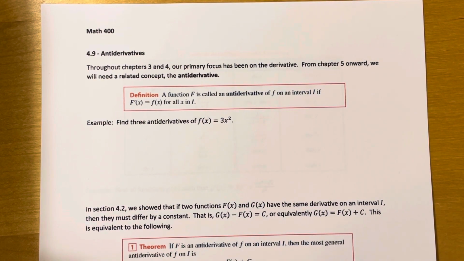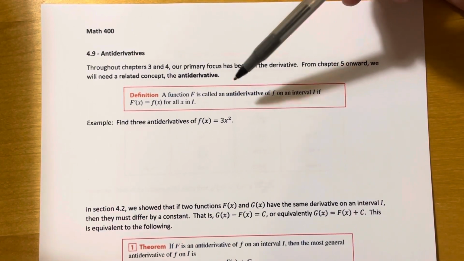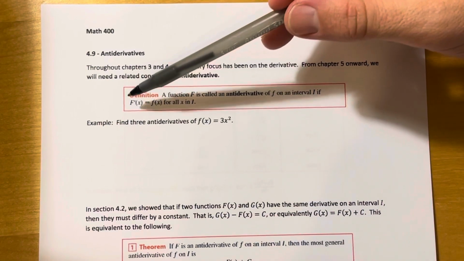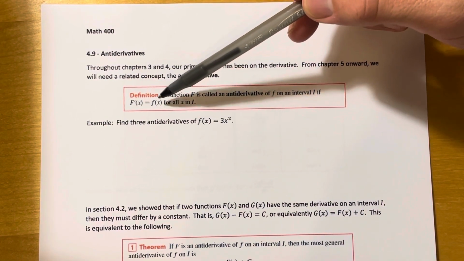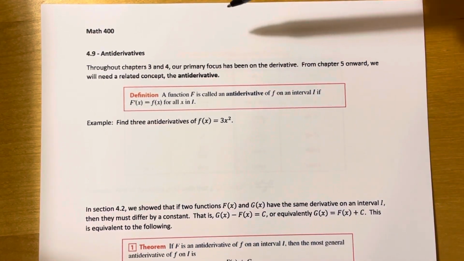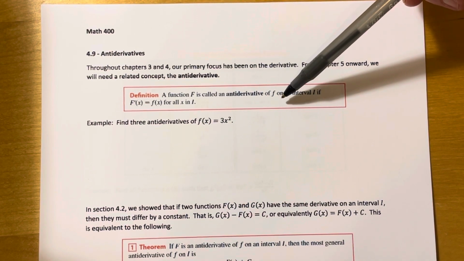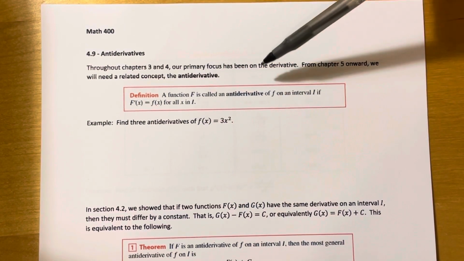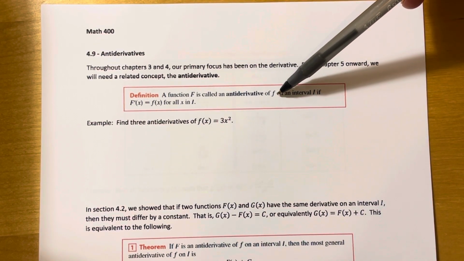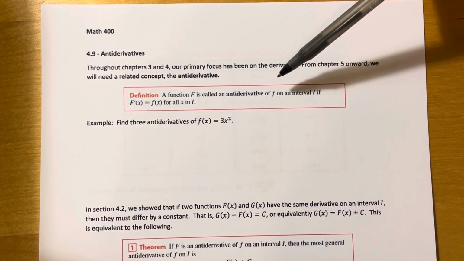But for a more accurate definition, let's talk about that here. So a function capital F is called an antiderivative of lowercase f on some interval I if big F prime of x is equal to little f of x for all x in that interval I. In other words, if you have a function little f, an antiderivative is a function whose derivative is the function that you started with. In other words, we're not taking the derivative of little f. Instead, we're trying to find a function whose derivative is little f.